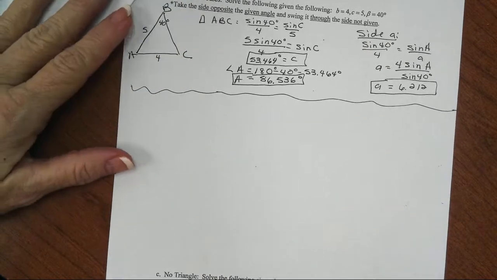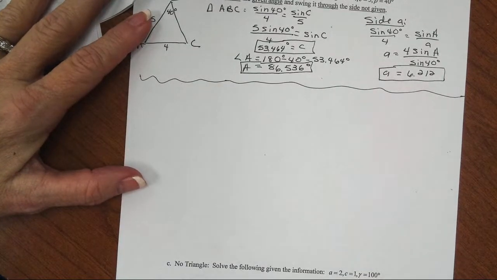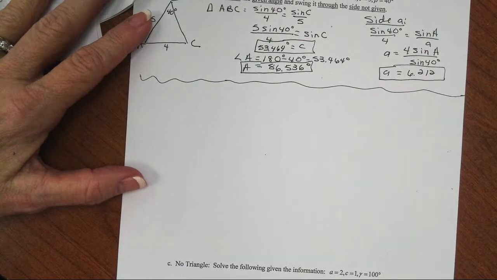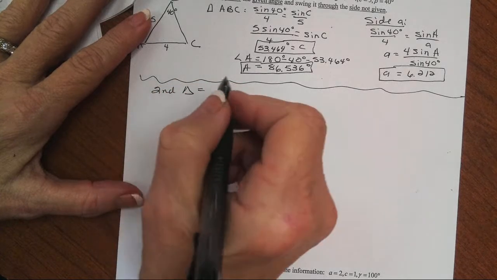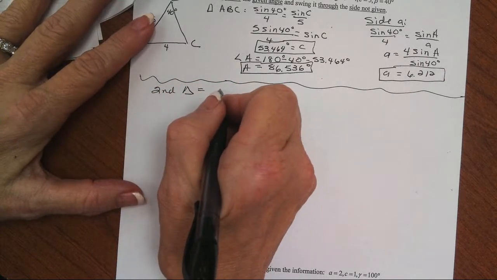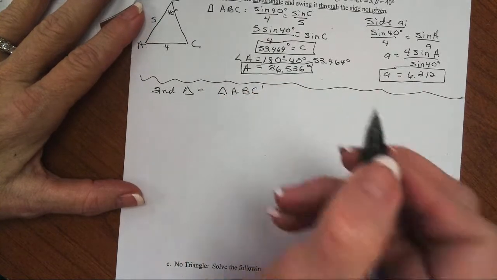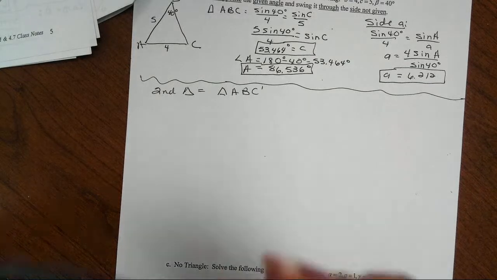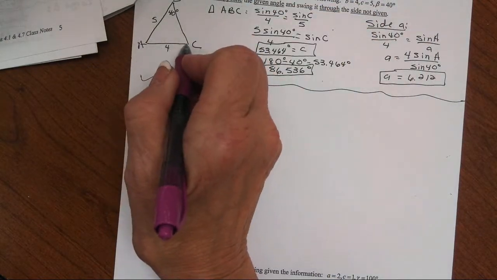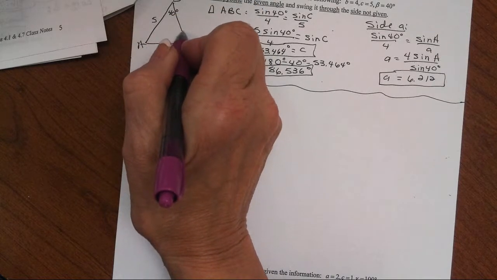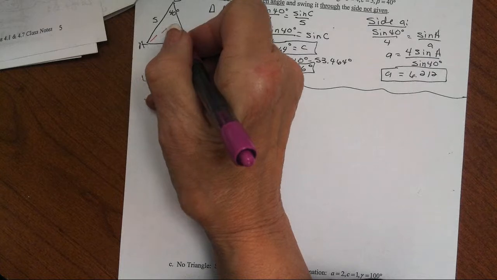Okay, now we're going to check to see if there is a second triangle, and we know that there is because it says so, but this is how we're going to check. So we come down here, let me close this window here, and we're going to check for a second triangle. We're going to look for triangle ABC prime. So we're going to first swing the side. This is the side we're going to swing. So we're going to move it over here, and I'm just going to draw another one.